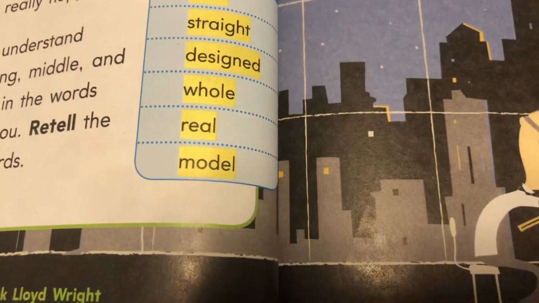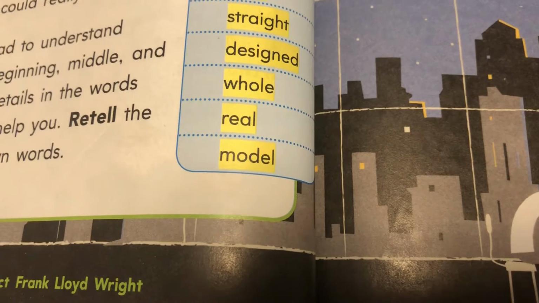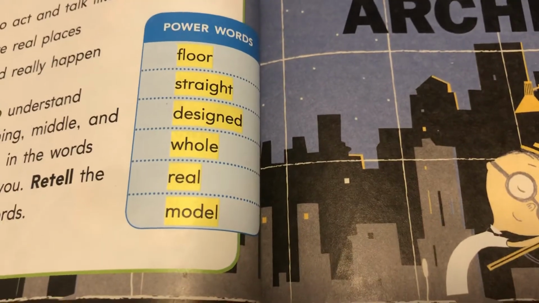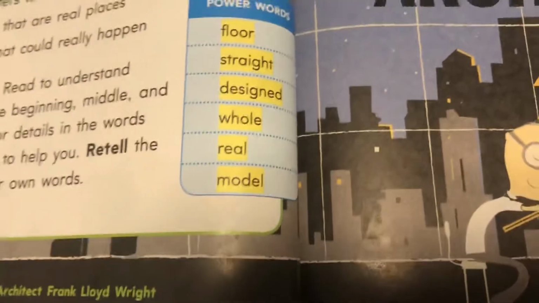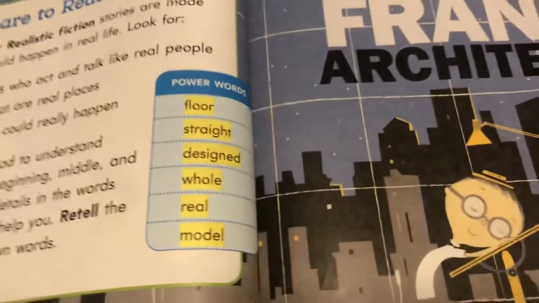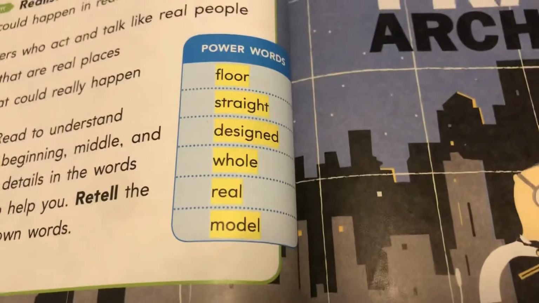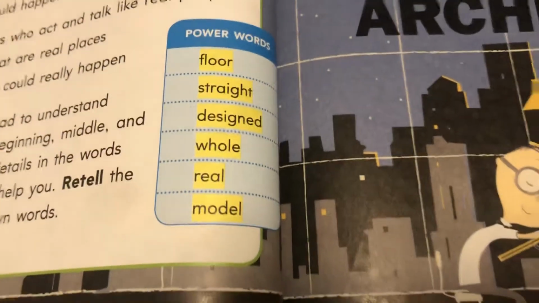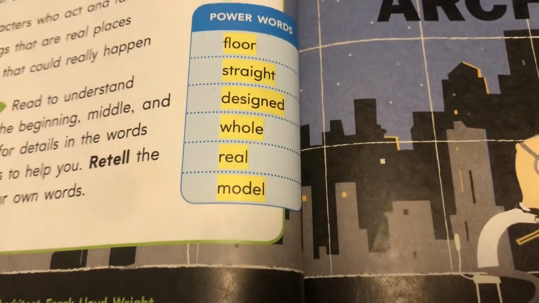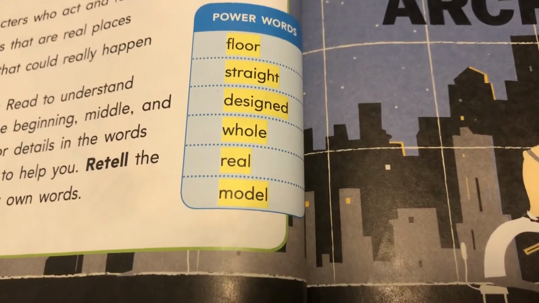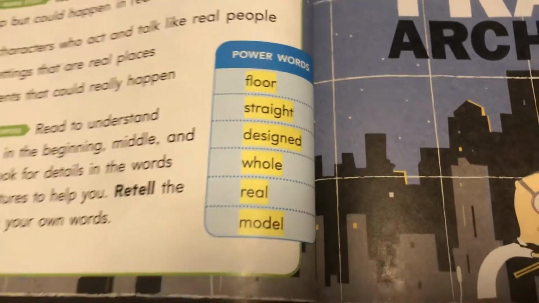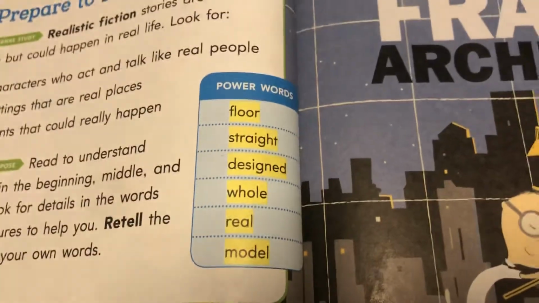And then model. A model looks the same as a big thing, only it's smaller. And I told the kids earlier on Zoom that you can build a model of your house using Legos, or sometimes at Christmas time, you can get gingerbread house kits, and you can make a smaller house and make it look like your house. And so that would be a model of your house. It's just smaller, but it looks like the big thing or your house, okay?